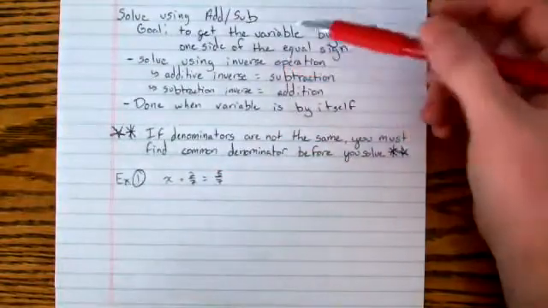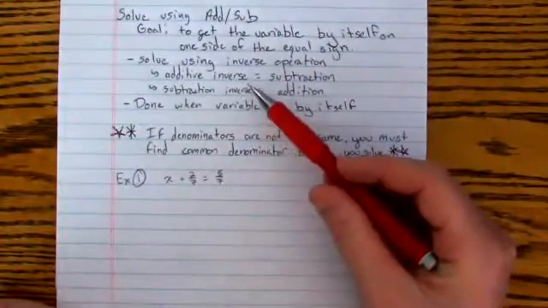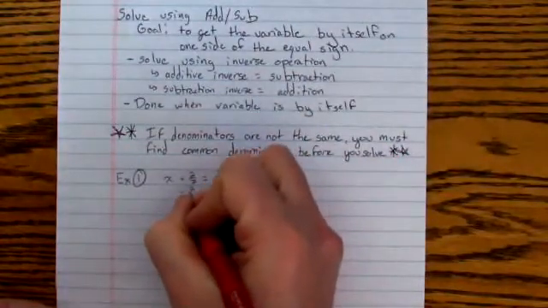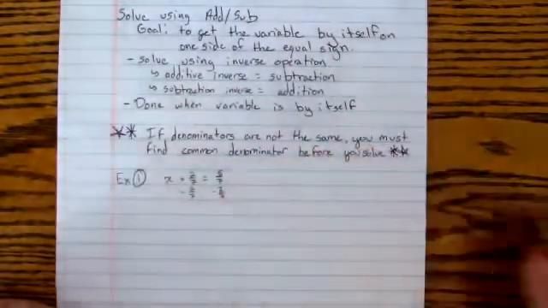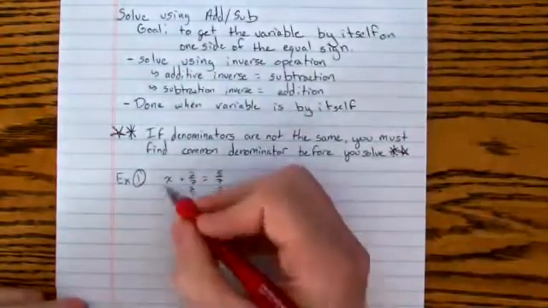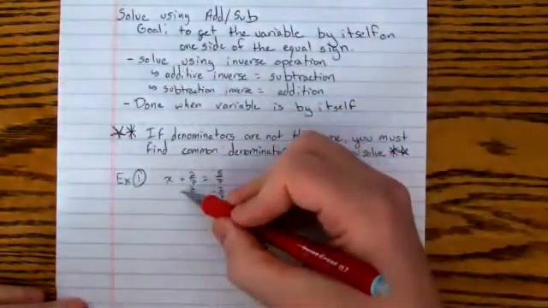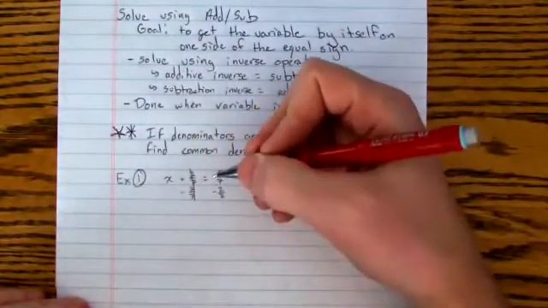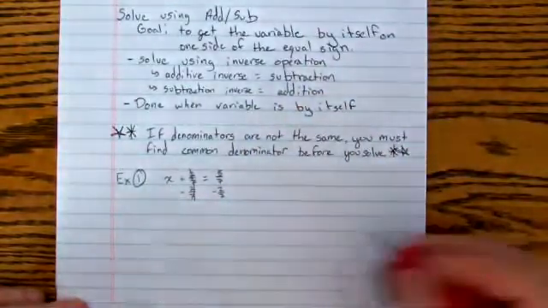And we're going to solve using inverse operations. So we see addition. So we want to use the additive inverse, which is subtraction. So we're going to subtract 2/7 from both sides of the equal sign. Because again, our goal is to get x by itself. We use the additive inverse, which is subtraction. So we're going to subtract 2/7 from the left, and if I subtract 2/7 from the left, I have to subtract 2/7 from the right.